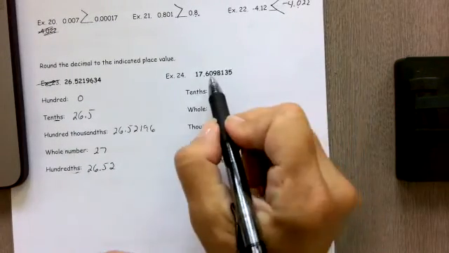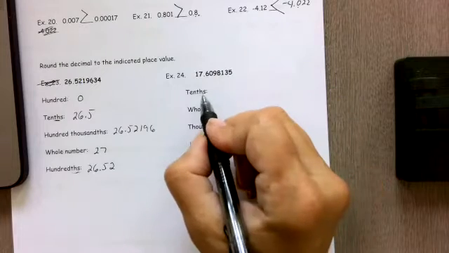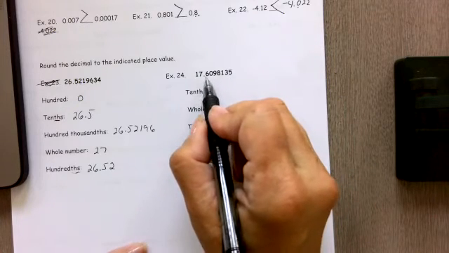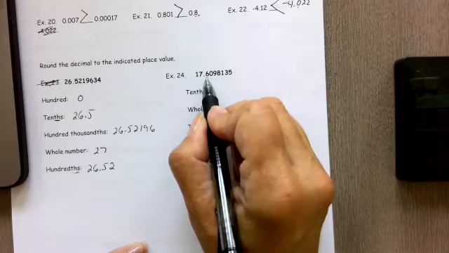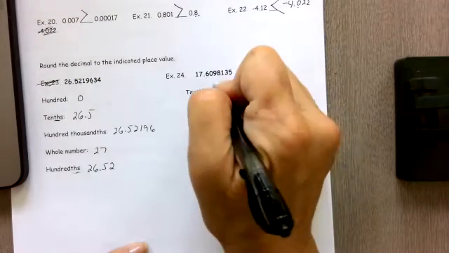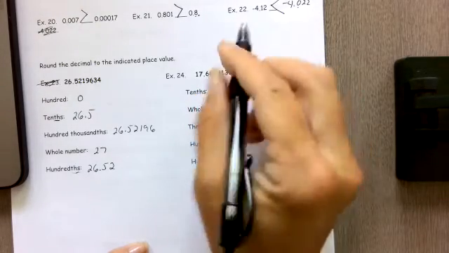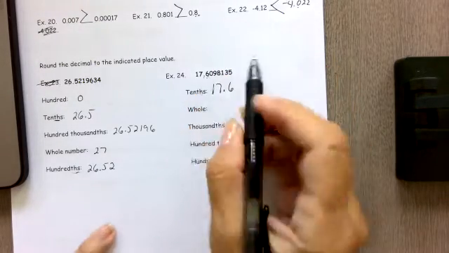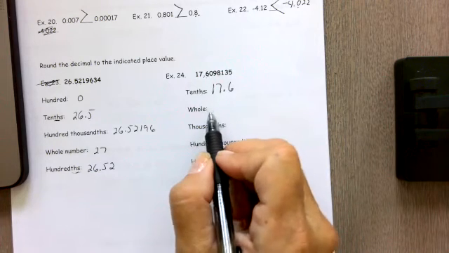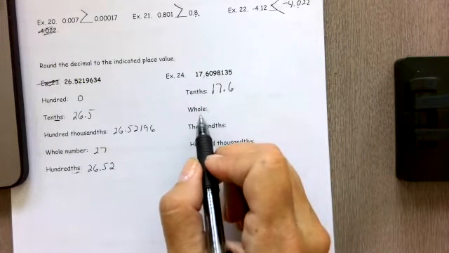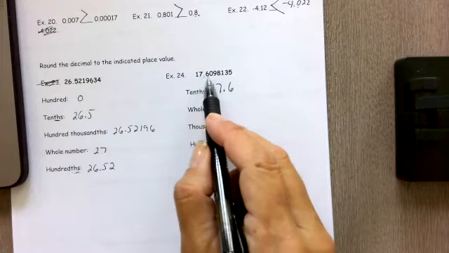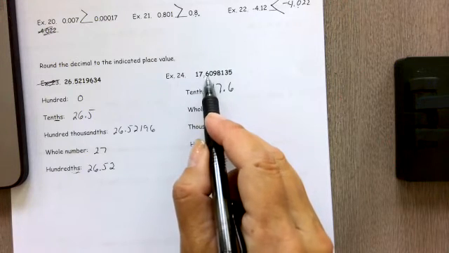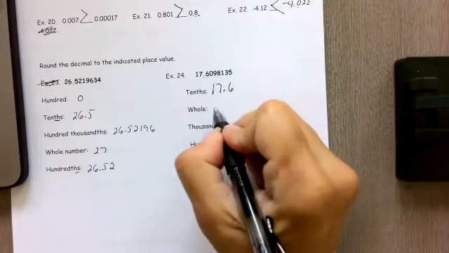Let's do this again with a different number. Tenths. That's my dimes. I look to the right is a 0, so I'm staying at 6. This could also be written as 1 decimal place to the right, or you could use the word tenths. Whole numbers, my ones. Is this closer to $17 or $18? Since this is a 6, I'm going to go up to 18.